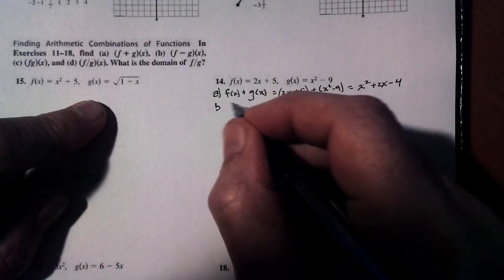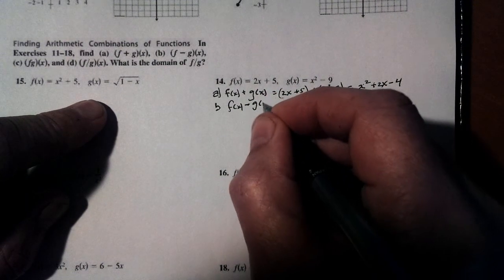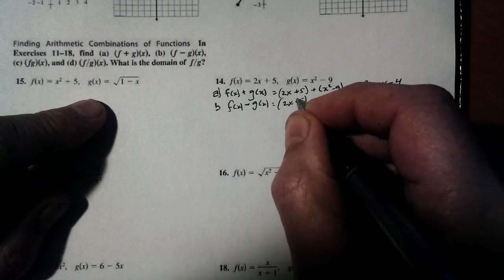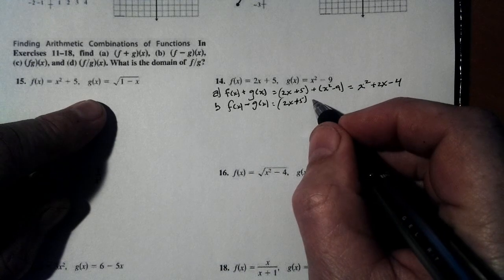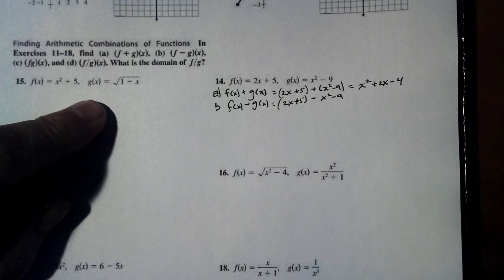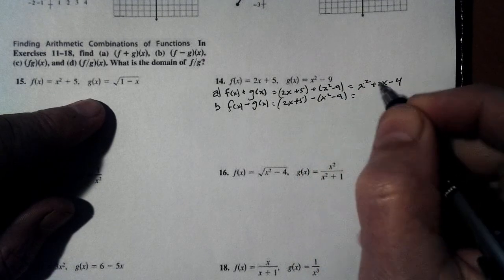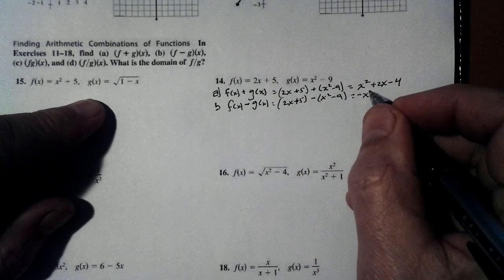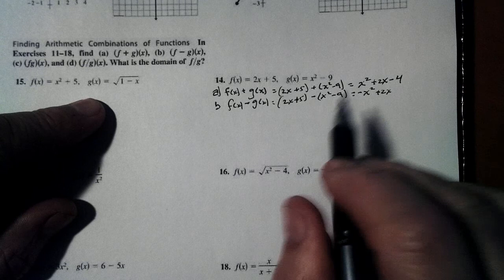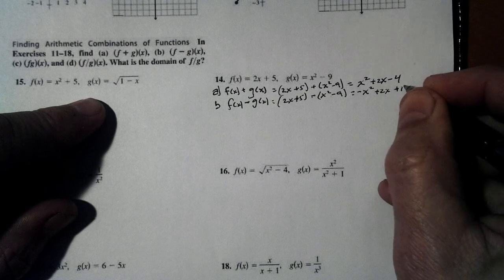And b is the same thing, except we're subtracting those. 2x plus 5, and there's a common mistake made here, the most common algebra mistake. That would be if I didn't put the parentheses and I just went minus x squared minus 9, I am almost for certain doomed unless I catch that mistake. It's minus all of. So we would end up with a negative x squared. We would end up with just plain old 2x's, but here's the biggie, we'd end up with 5 minus negative 9, 5 plus 9, plus 14.